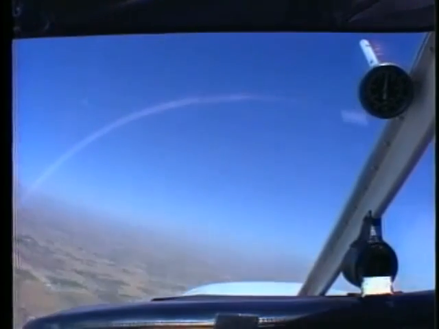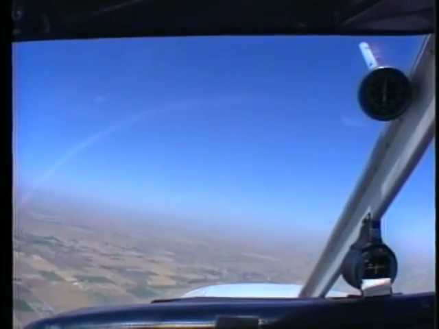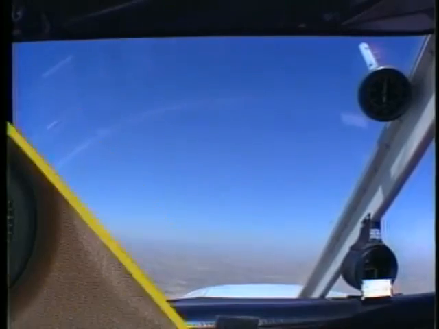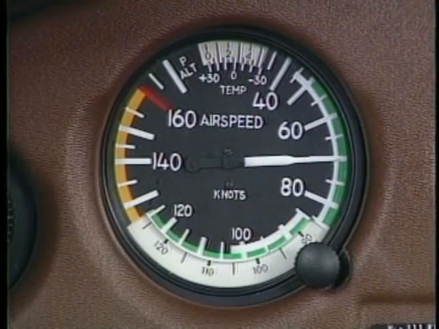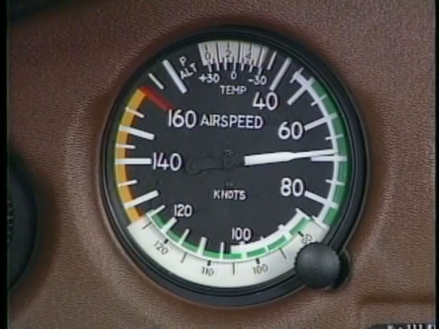You'll find that if you increase your pitch attitude too rapidly in the turn, the airplane may stall before you complete the 180-degree turn. On the other hand, if you increase pitch too slowly, you'll have excessive airspeed at the completion of the maneuver.